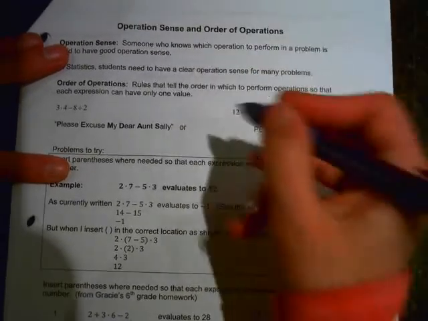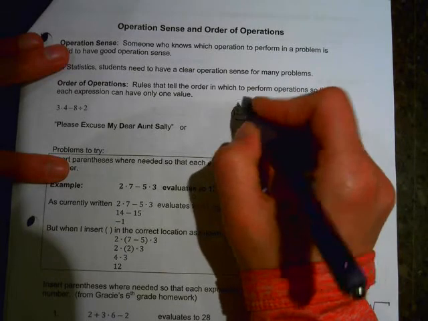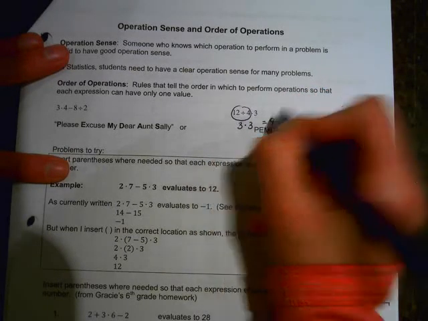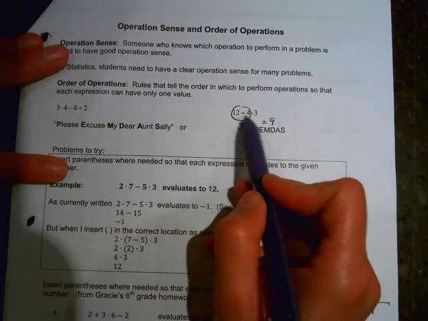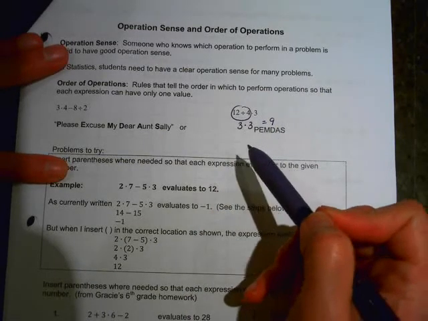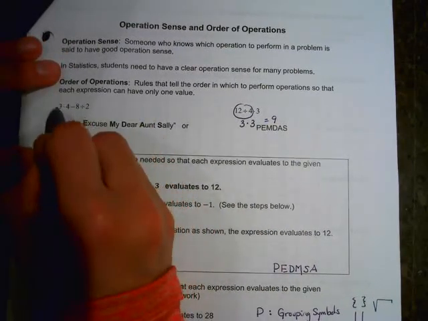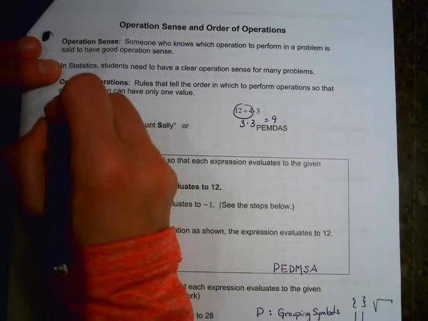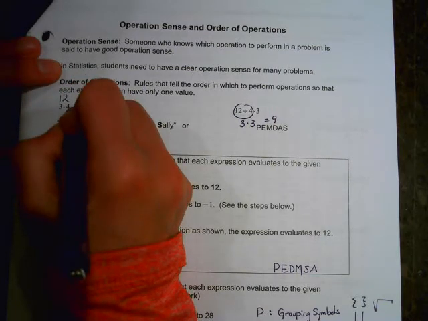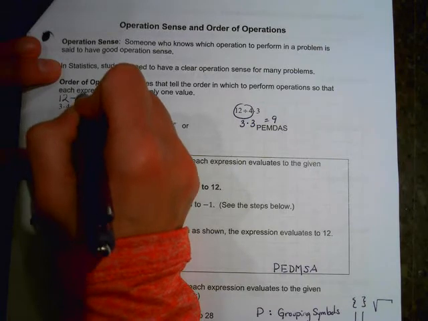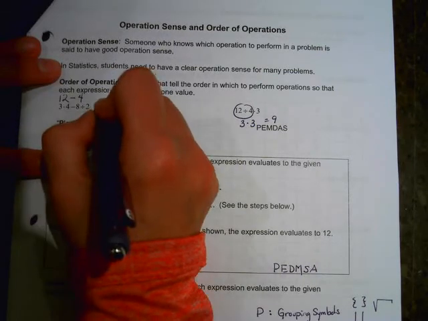So this is going to be 3 times 3, which is 9. Otherwise, if you multiplied first, you would have said 12 divided by 12, which is 1, and that's not right. So for this, you're going to go from left to right. So I'm going to multiply, ignore that subtraction, because I have a division that I must do first. And then you can go ahead and subtract.